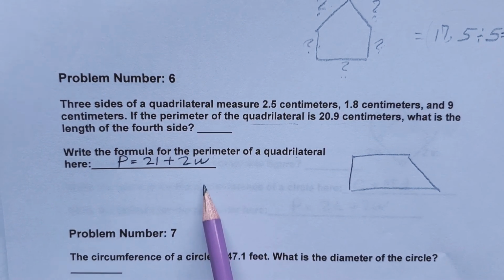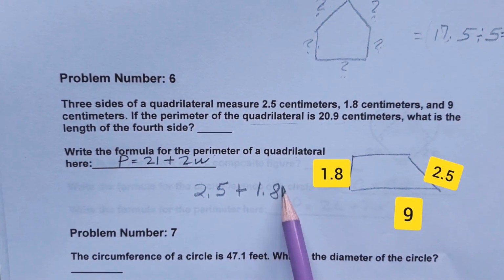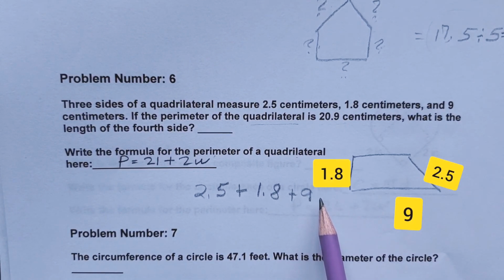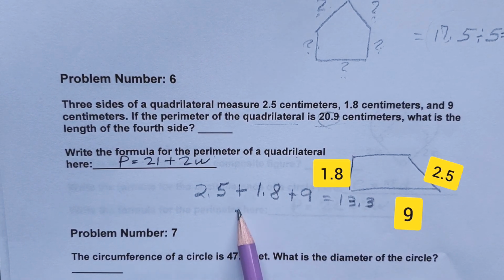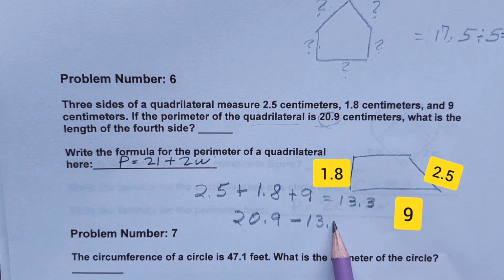So all we have to do is add up the 3 sides, and that equals 13.3. Then we take the total, 20.9, and we subtract 13.3.